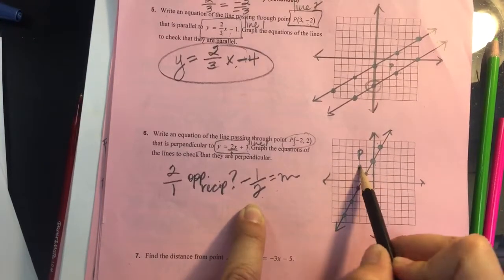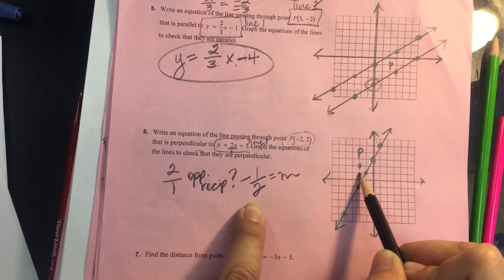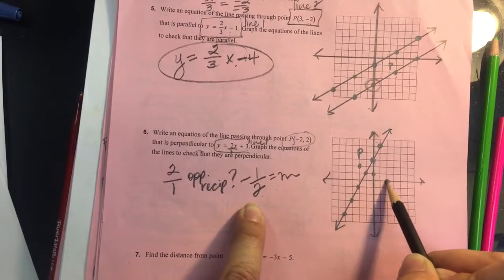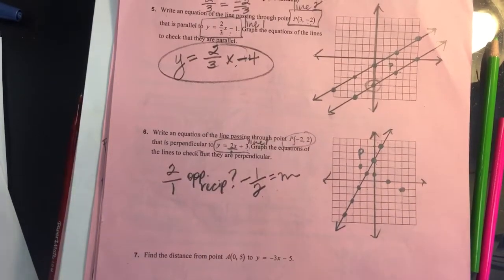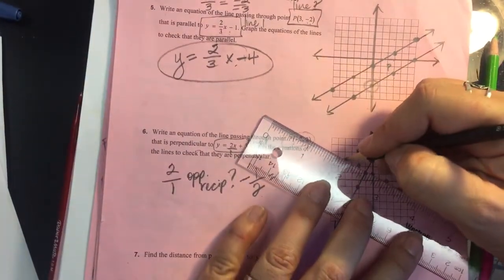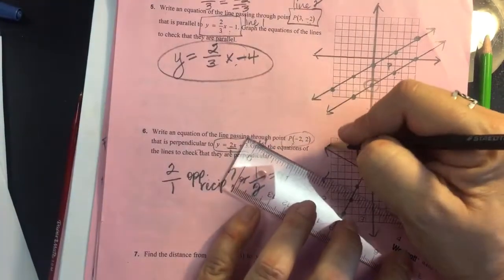So now I'm going to go back to my point P. Negative 1 over 2 is going to take me down 1, to the right 2. Down 1, to the right 2. It's looking perpendicular, so I'm pretty sure we're doing the right thing with our fraction. Oh, I just drew my line a little bit funky.